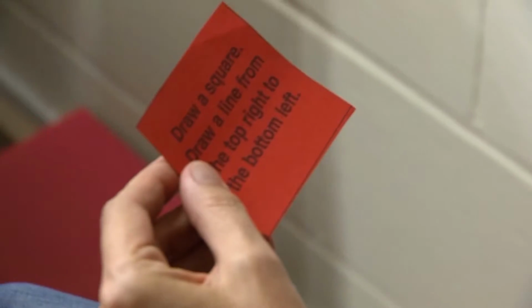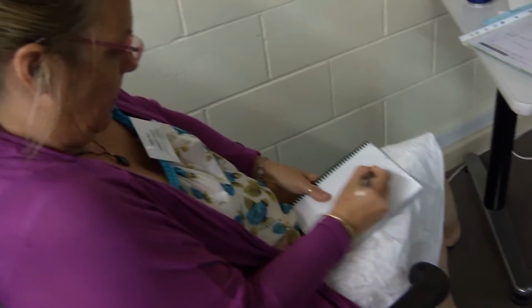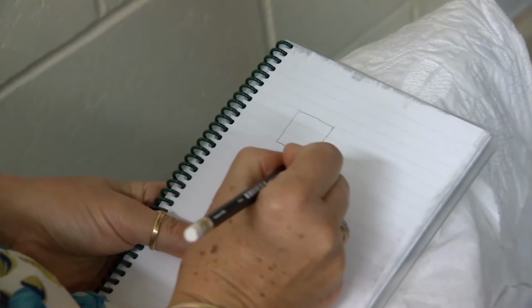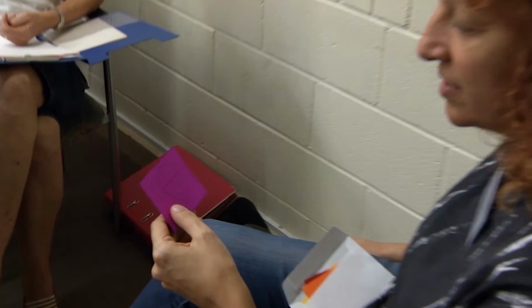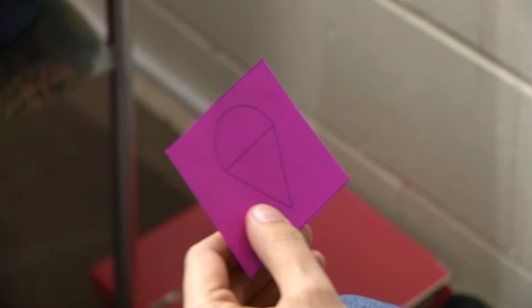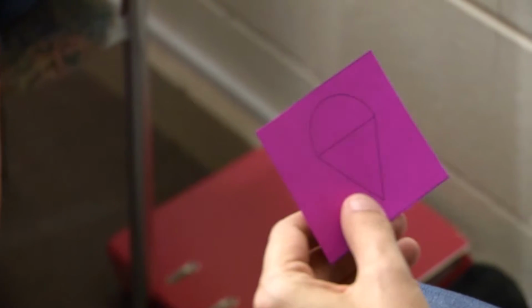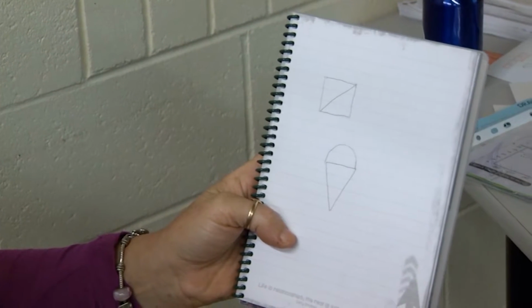Okay, are you ready? Yeah. Draw a square and draw a line from the top right to the bottom left. Okay, I've got this picture. It looks like an ice cream cone. So what you have to do is draw a triangle with the pointy bit down, with a half circle on the top, like an ice cream in an ice cream cone. Like, I think I've got it, like that. It's a triangle though, it's not really an ice cream cone shaped triangle, it's an equilateral triangle.